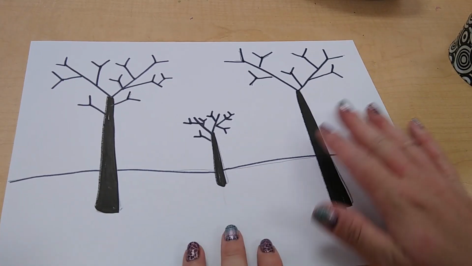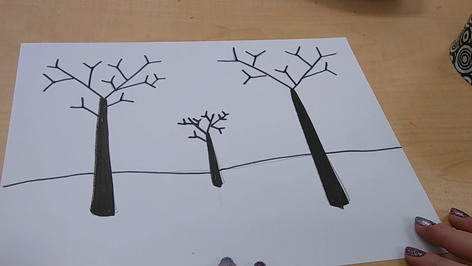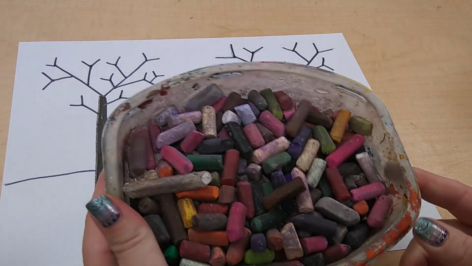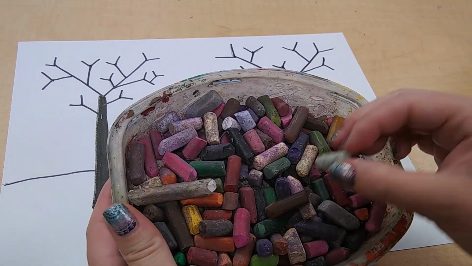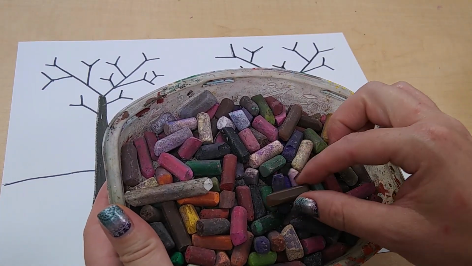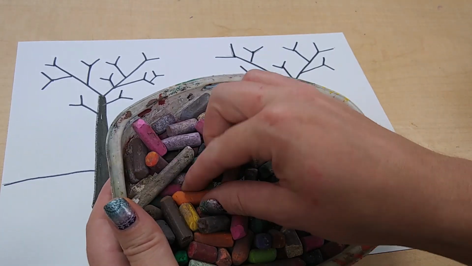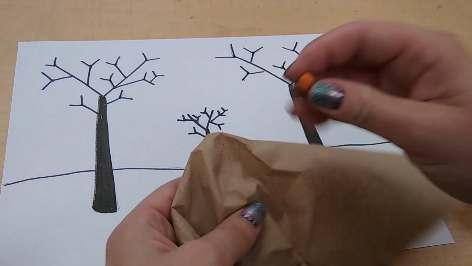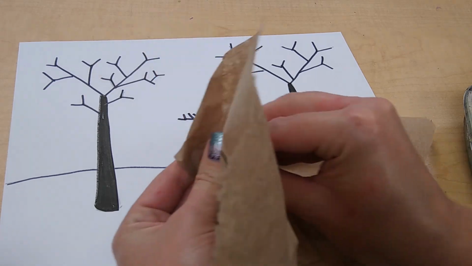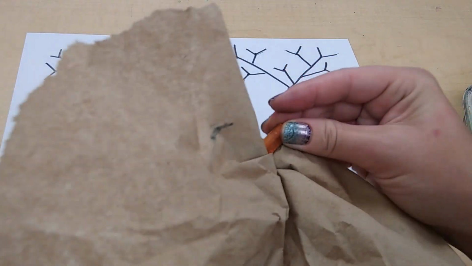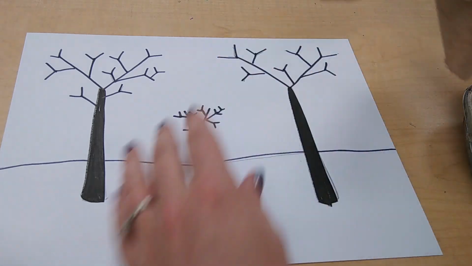Okay, so I've outlined my tree, so now I'm going to add some color to my pictures. So I have my chalk pastels, and I just keep them all together in one thing, so they might get a little dirty. So you can take a paper towel and rub them around in the paper towel to help clean off your pastels.